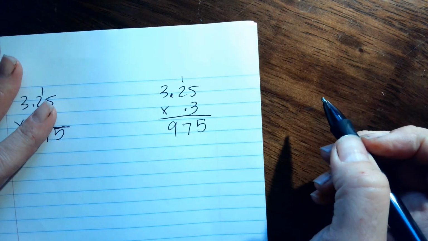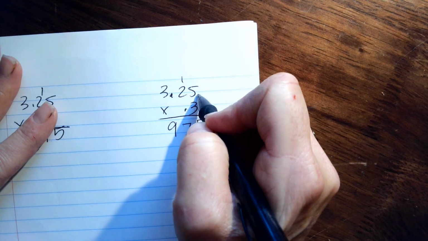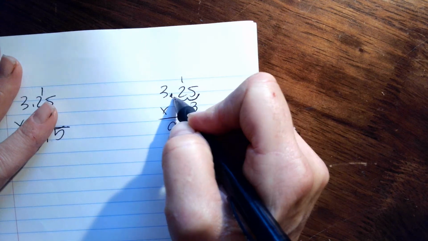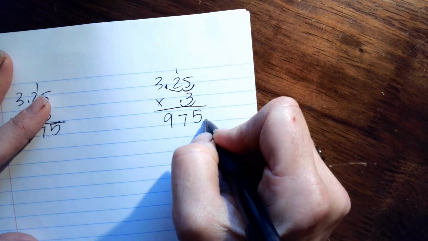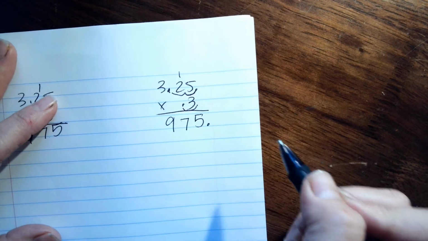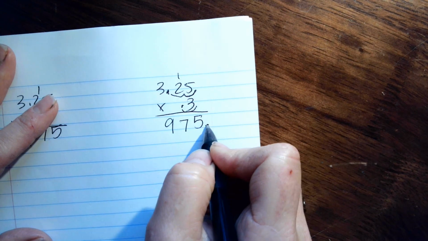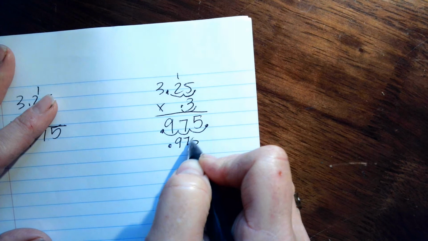Now to figure out where the decimal goes, you figure out how many spaces it goes in from this side right here. This goes in 1, 2, and this goes in 1. So you put an imaginary decimal that every number has at the end of it. You put that decimal in and you move 1, 2, 3. So the answer becomes 0.975.